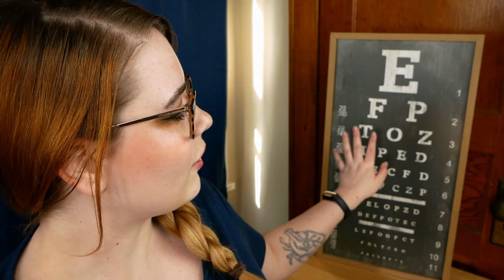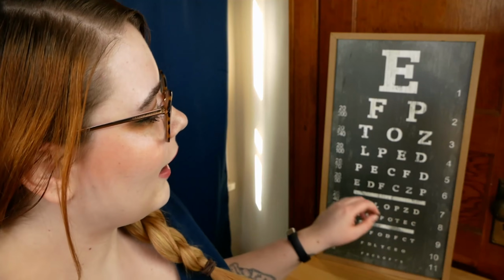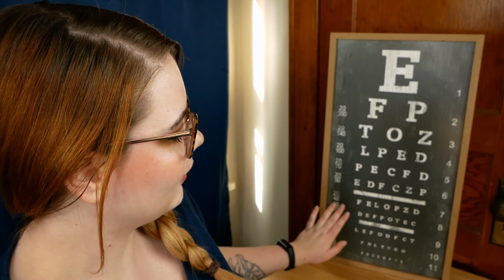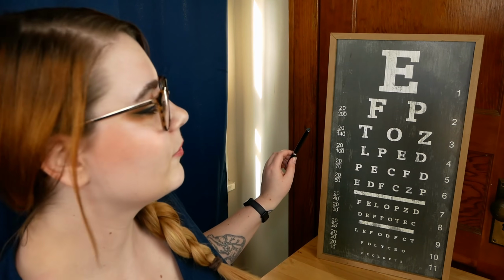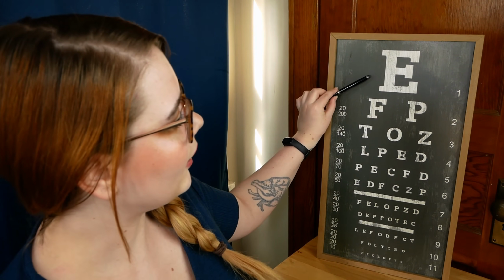Very good. So let's go ahead and start with our Snellen chart right here. The Snellen chart is used to test your visual acuity. So I'm going to be having you cover one eye for me. Doesn't matter which one. And I'm going to have you, the best that you can, read the letters on our Snellen chart. Now, just make sure your eye's covered. And we'll start right here.